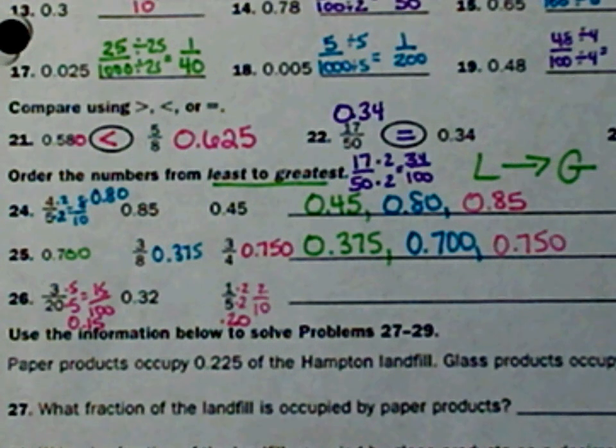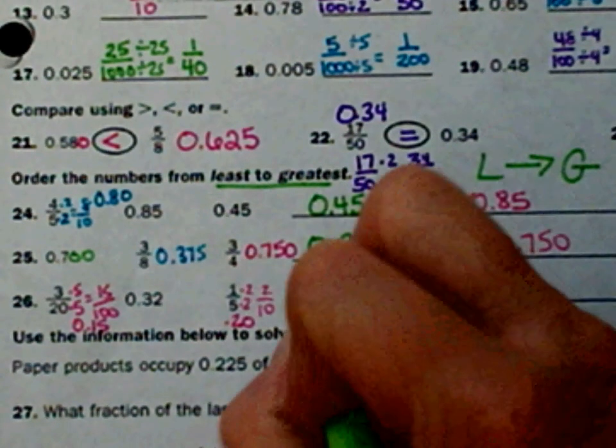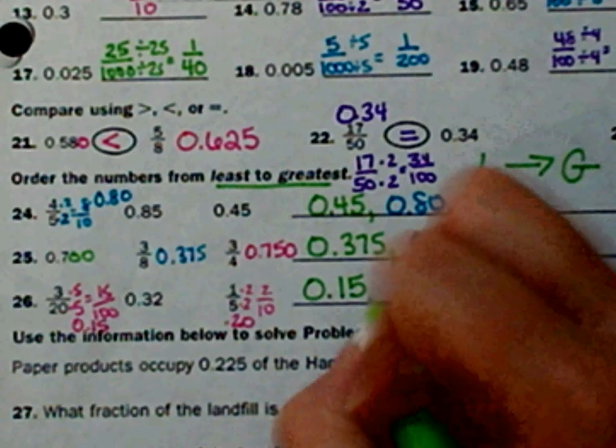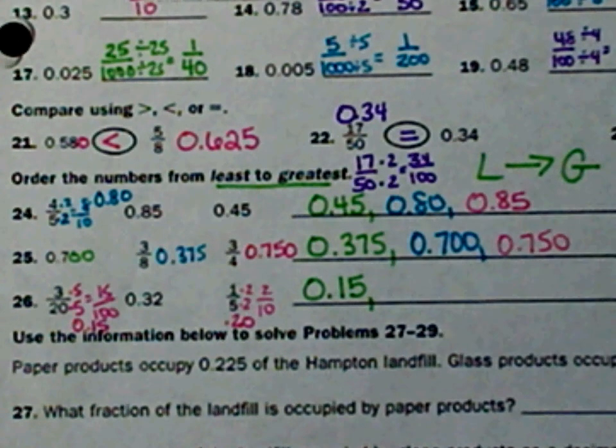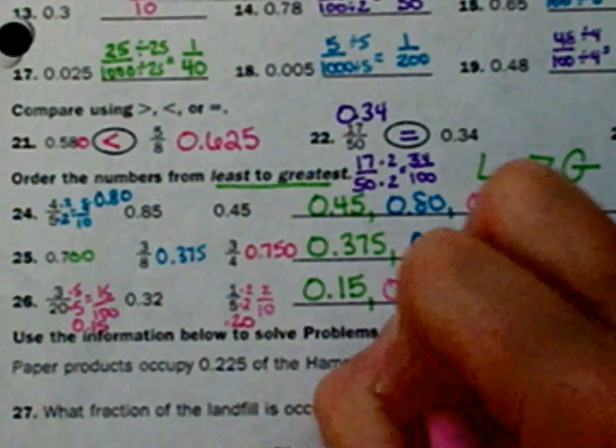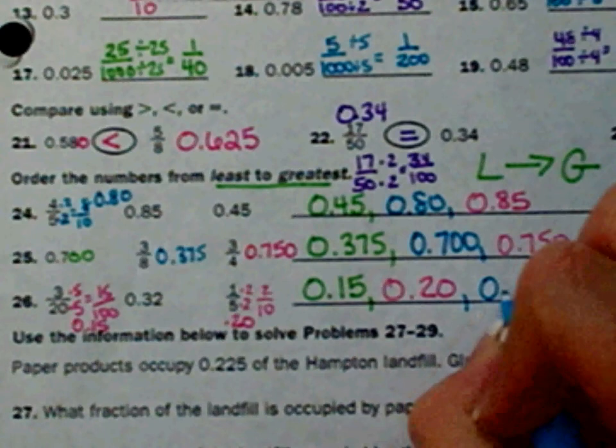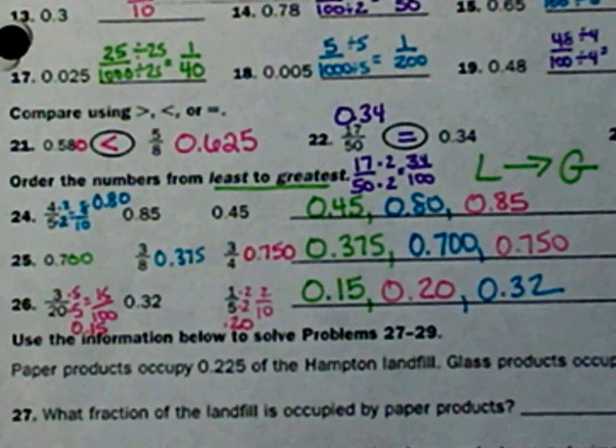So now I can look at it like 15, 32, and 20, which one is least. My 15 hundredths, followed by 20 hundredths, and last is 32 hundredths.